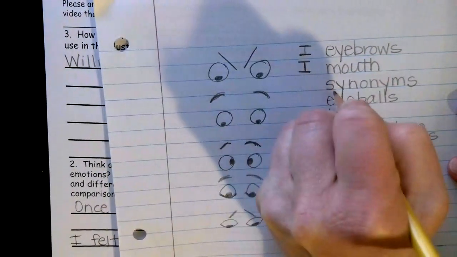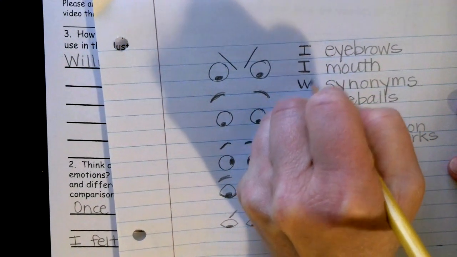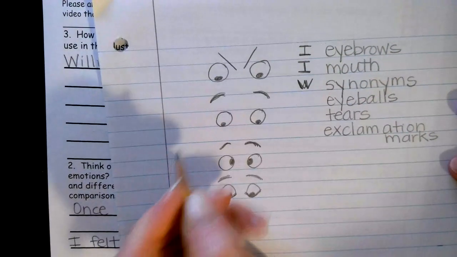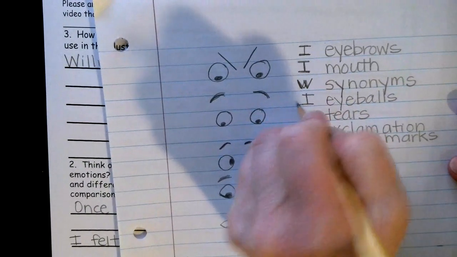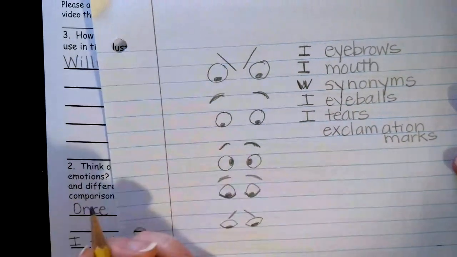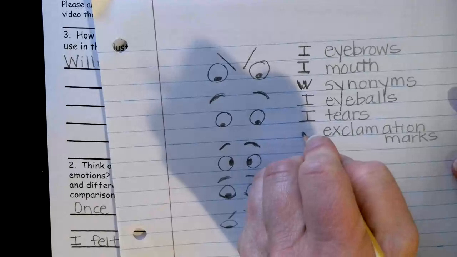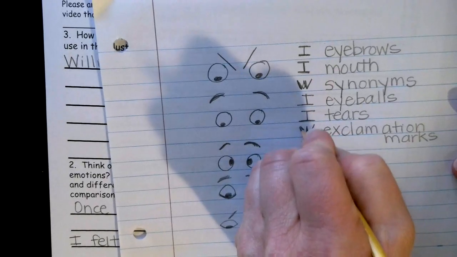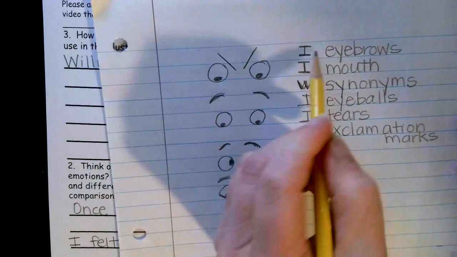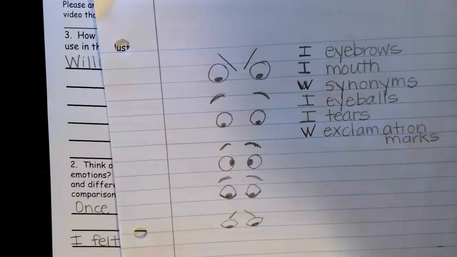The synonyms went with the words. The eyeballs were the illustration. Tears were with the illustrations. The exclamation marks were with the words. So he's telling a lot of the story with the illustrations.